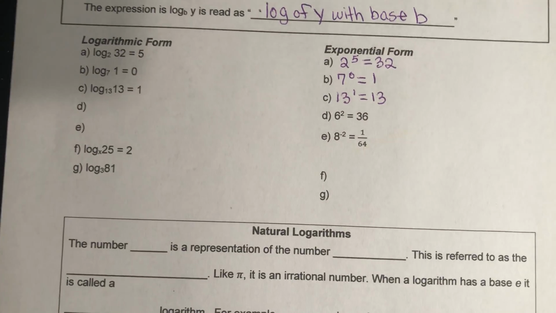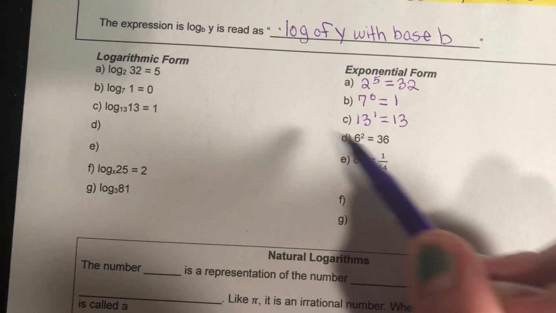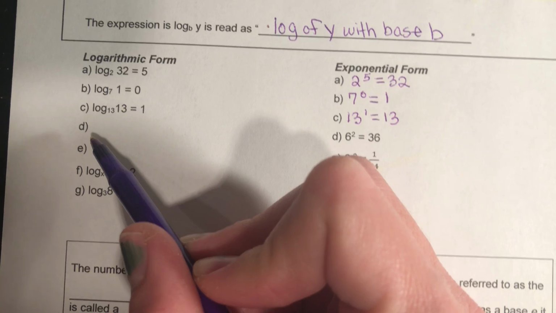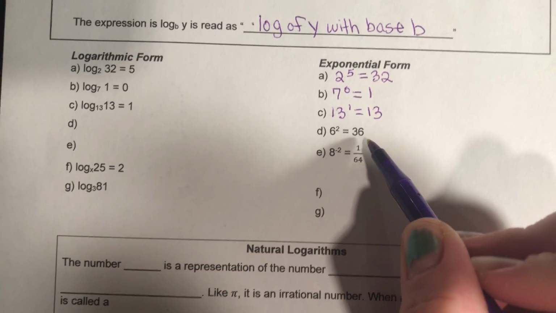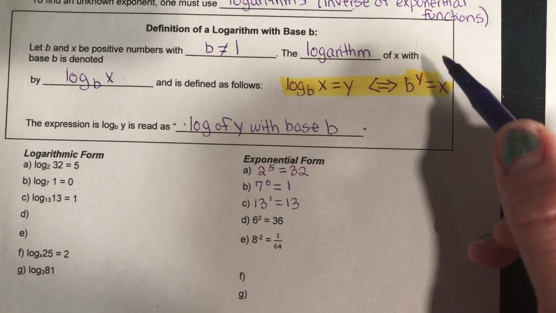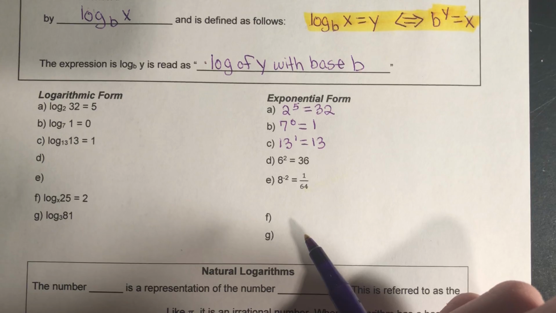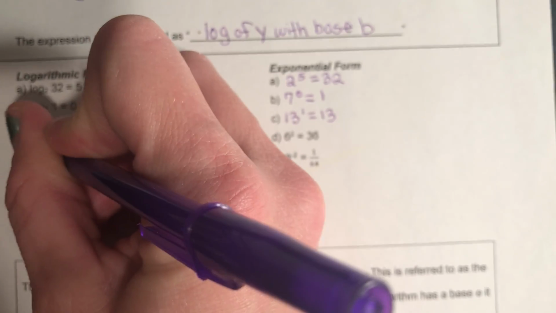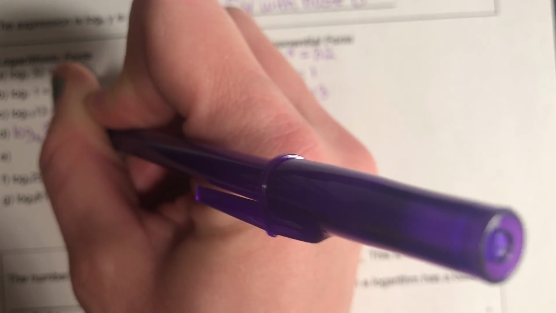All right, now we're given 2 that are in exponential form, and we need to move them back into logarithmic form. So we have 6 squared equals 36. Well, again, b to the y equals x. That means 6 squared equals 36 here. We need to have log with a base of 6 of 36 equals 2.